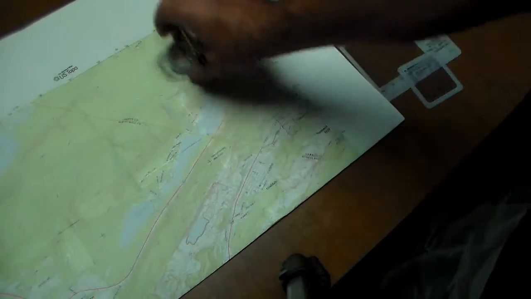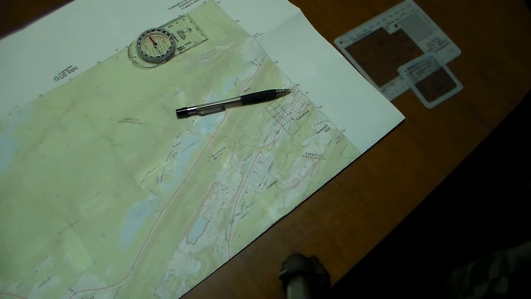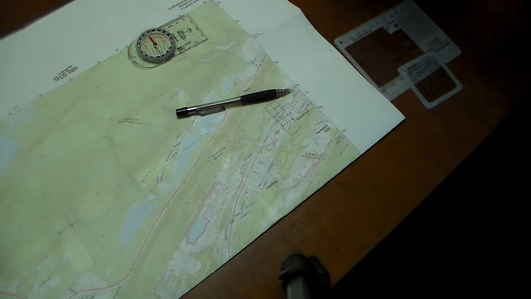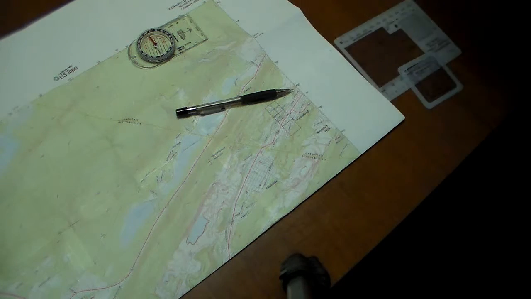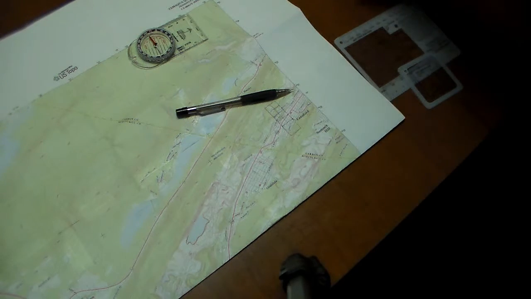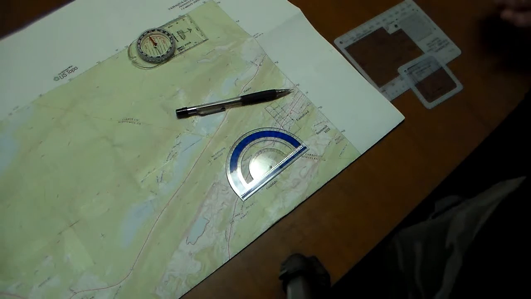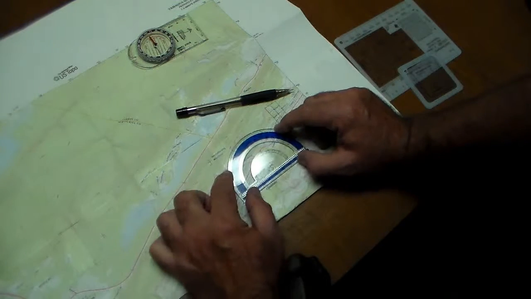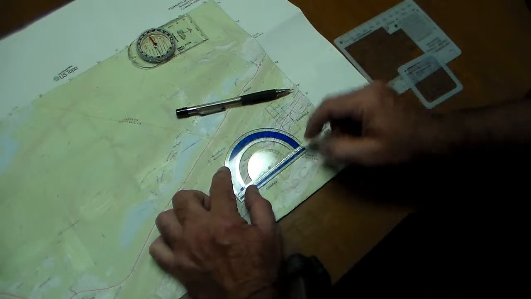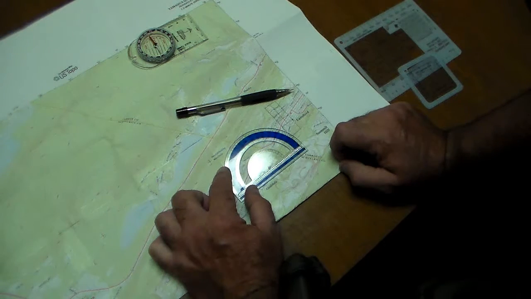Pretty cool. You can even use something as simple as a geometry class protractor if you happen to have one, which actually I happen to have one right here. Here's a protractor we all used to use in high school for geometry class. You set that on there, you follow your line, read your degrees, and you're right where you need to be.